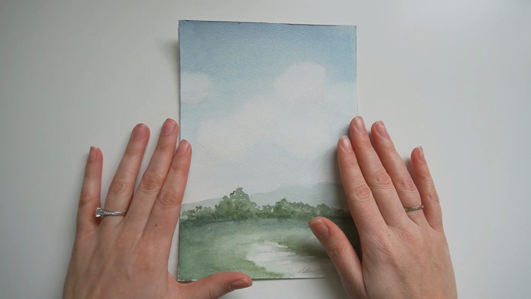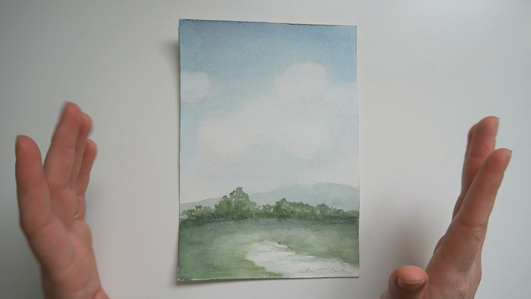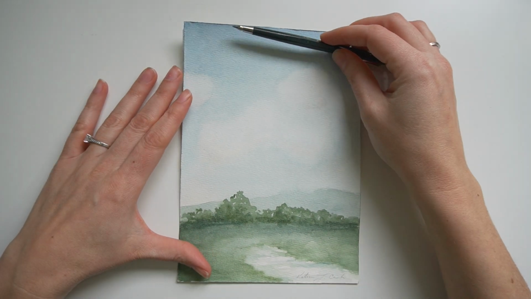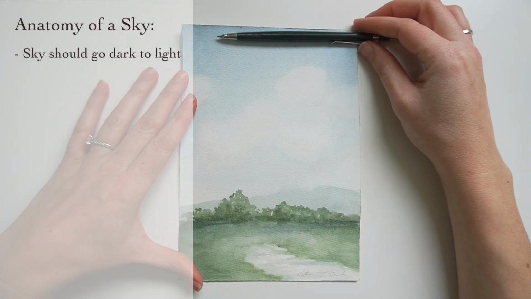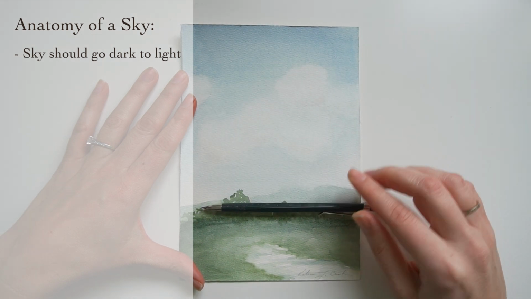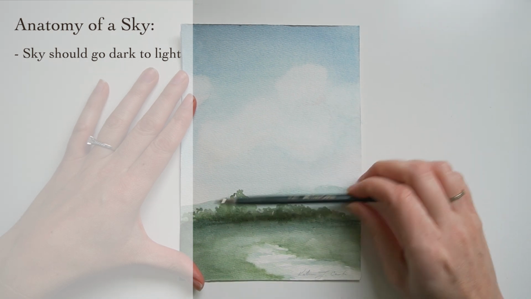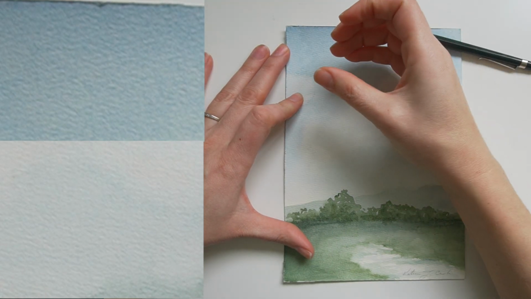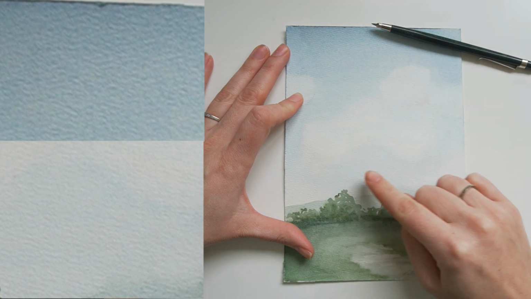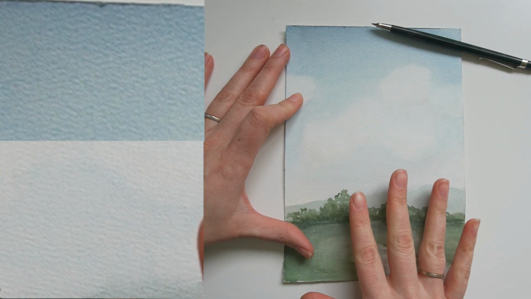overall. Now, this first tip is one that if you've done a landscape tutorial with me before, you've heard over and over again, and that is your sky, the value, should be darker at the top, and as it approaches the horizon line, or the place where the sky and the ground meet, it should get lighter. So you can see that this color here is darker than this color here. Same paint, but I diluted it as I was going down.